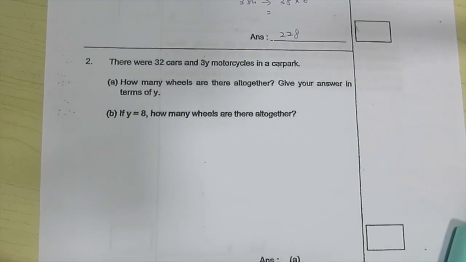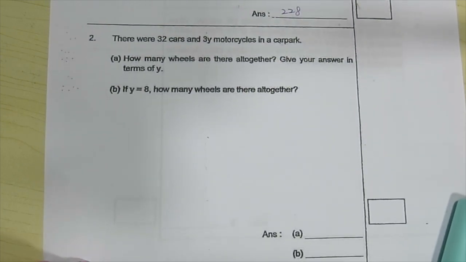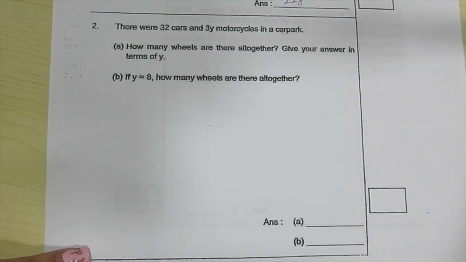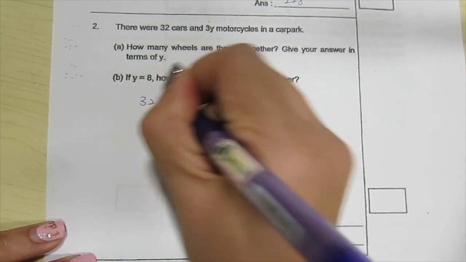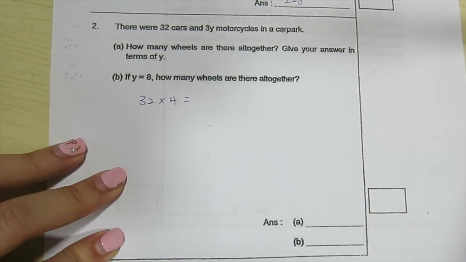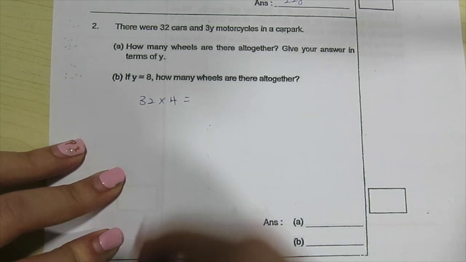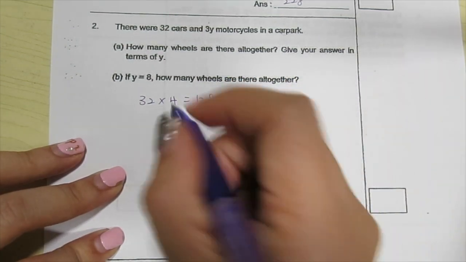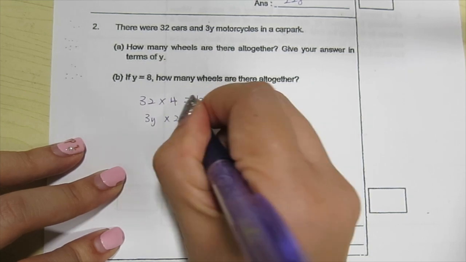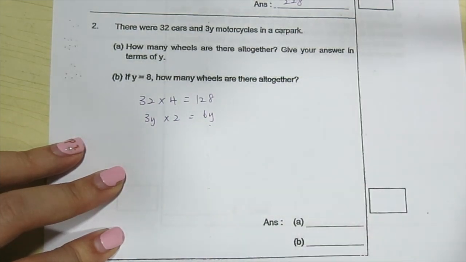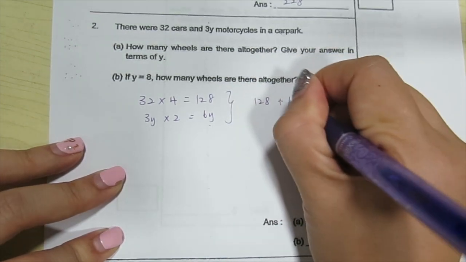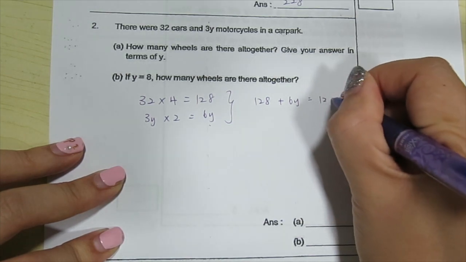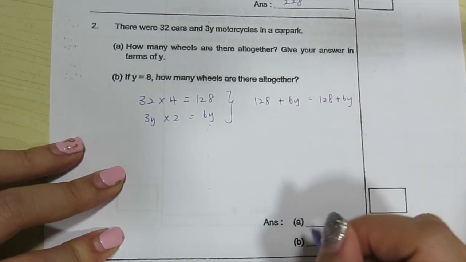Question 2. There were 32 cars and 3 white motorcycles in the car park. How many wheels are there altogether? Okay, so the car wheels, 32 times 4. Motorcycle wheels, 3 white. Each has 2, so this gives me 6 white. So total wheels will be both of them together. That will be 128 plus 6y.